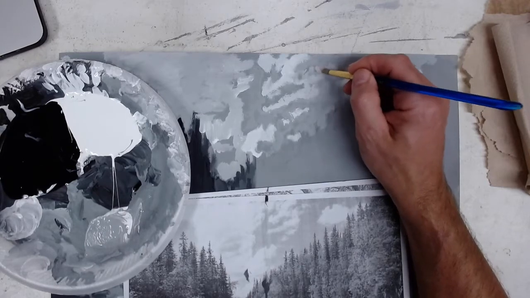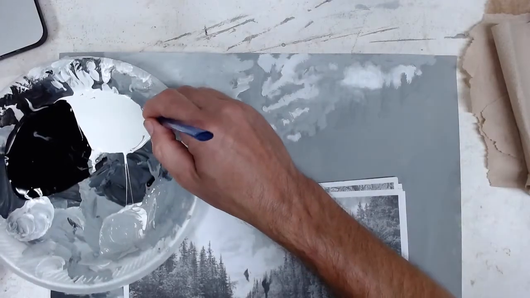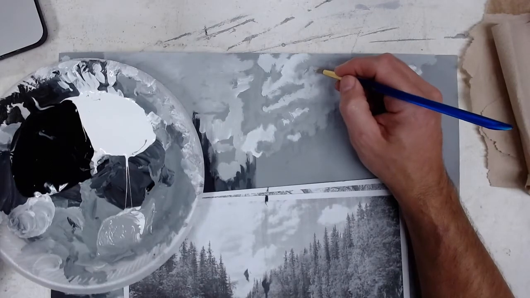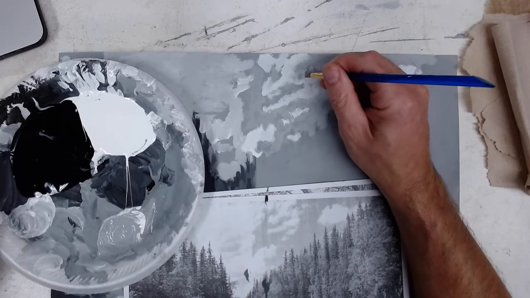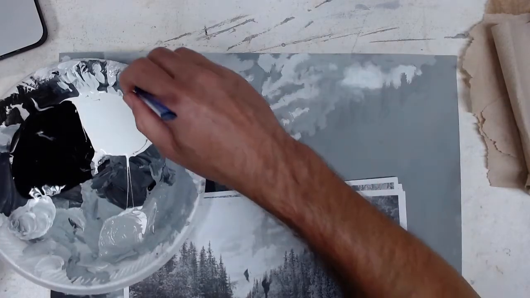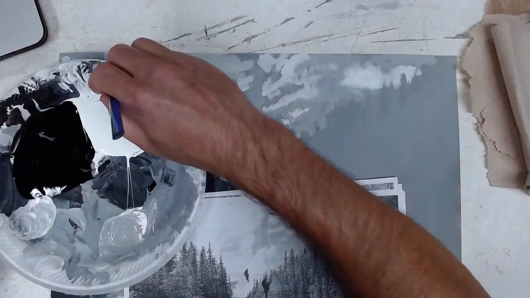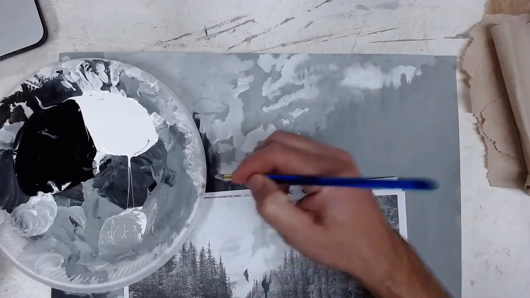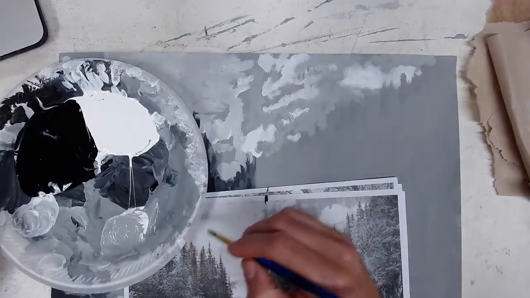I think this one's standing out maybe a little too much. I just got rid of it. Don't want to do that. So I think about having a dirty plate sometimes.